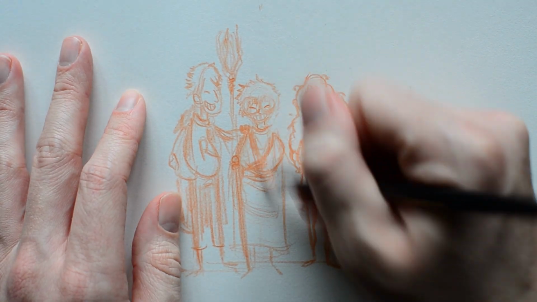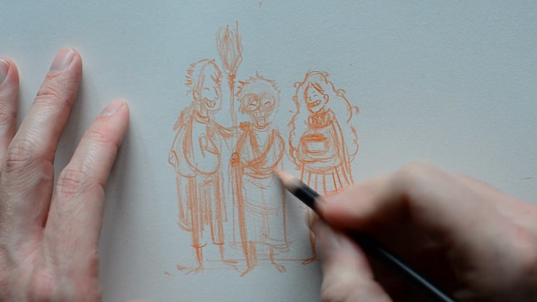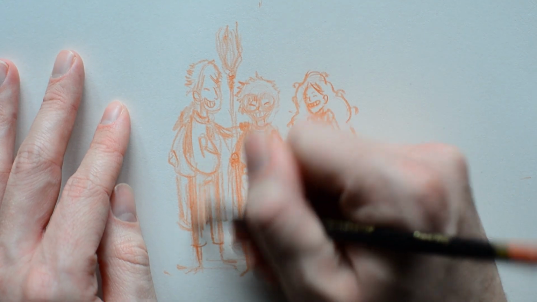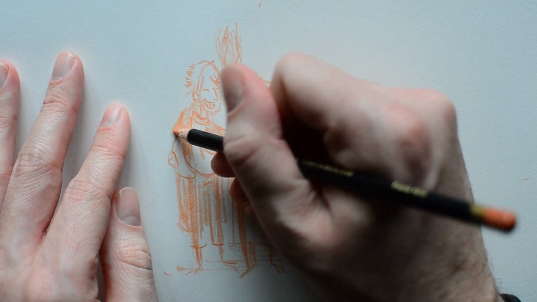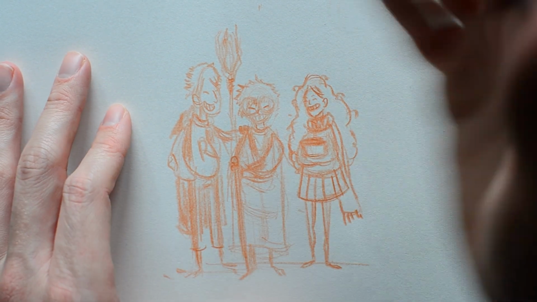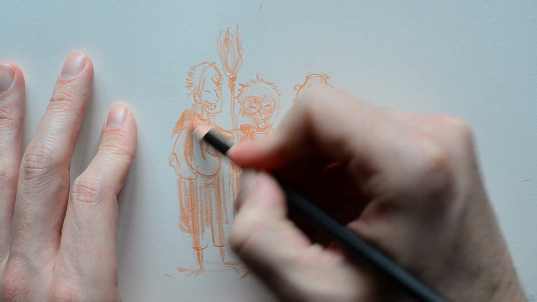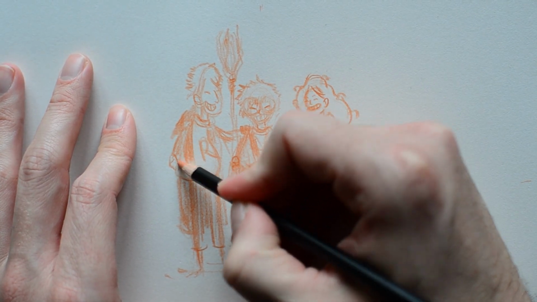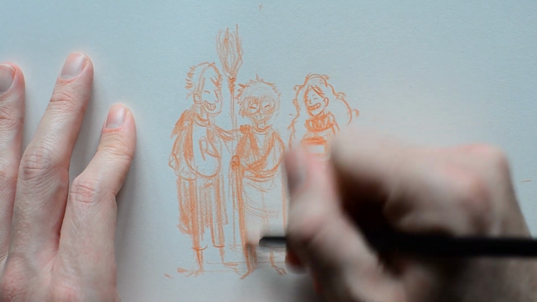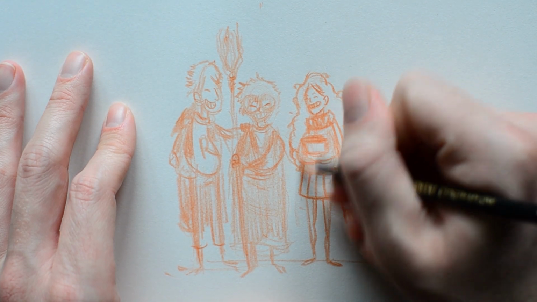I think we have a nice design here. I need to define a little bit more. I'm making them wear normal clothes. Let's say they are on one random day in Hogwarts. Ron is wearing the cloak. Harry is wearing the cloak as well, like this. And then Hermione, we need to do the cloak as well.